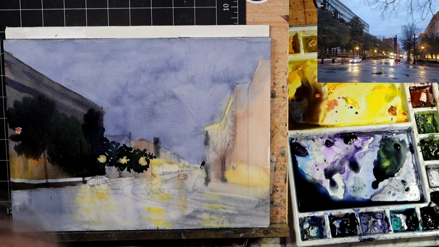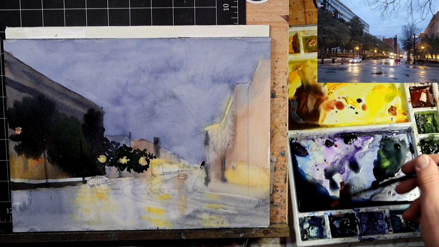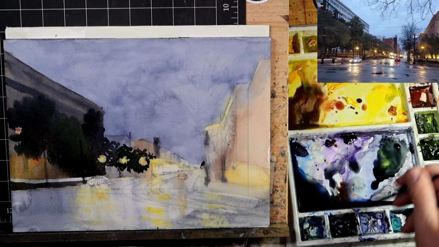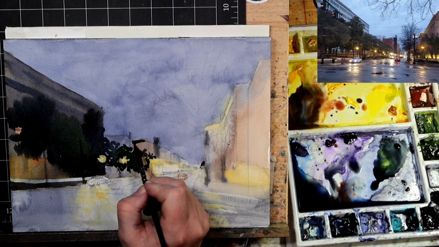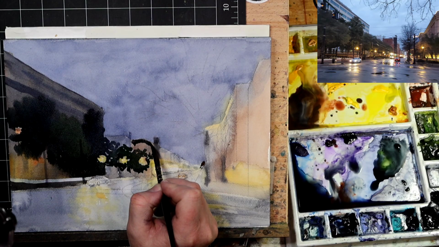All right, come back and do some work on these buildings down here. And going away, they're getting further away, so they're getting a little more blue, a little more.